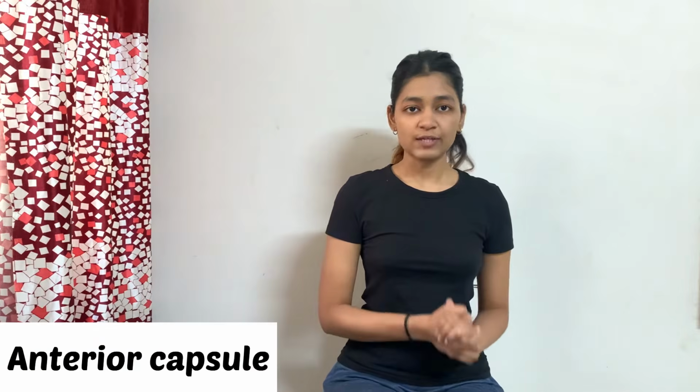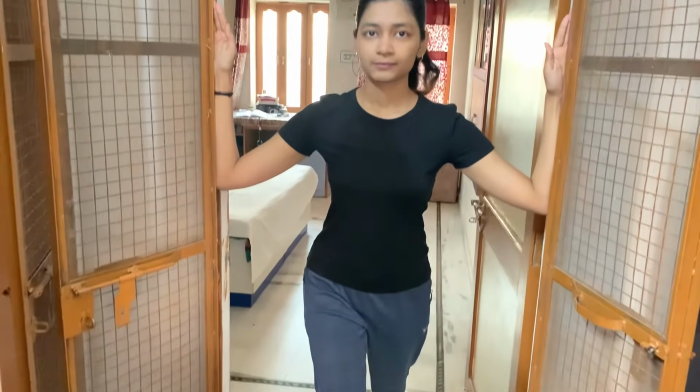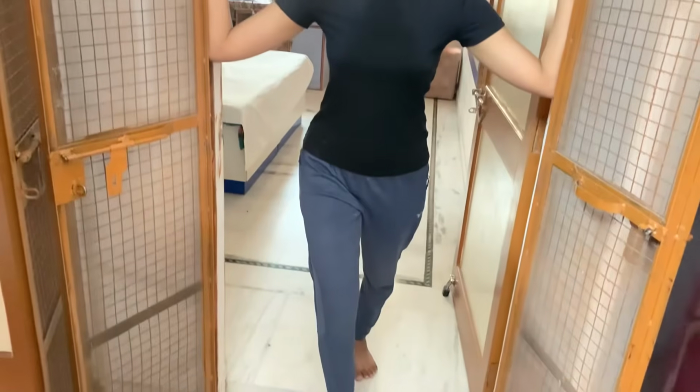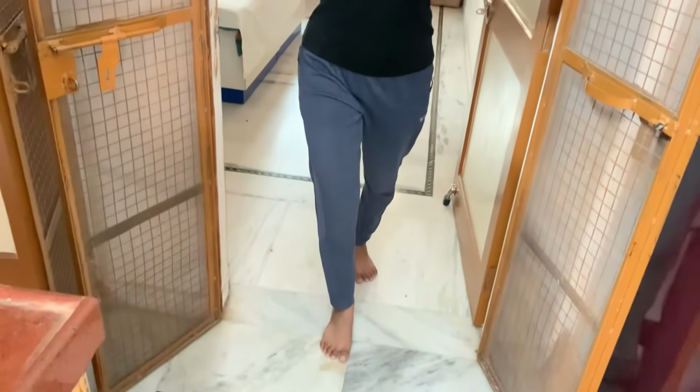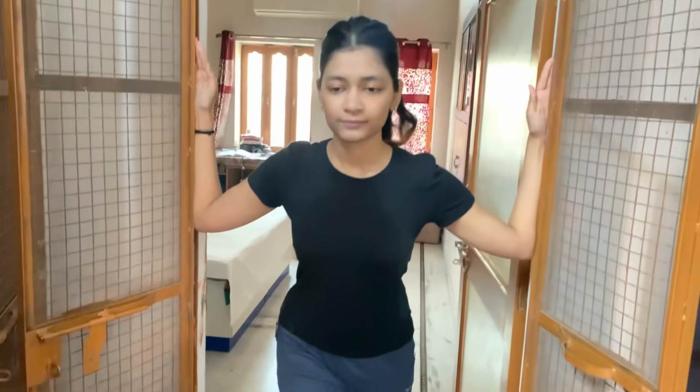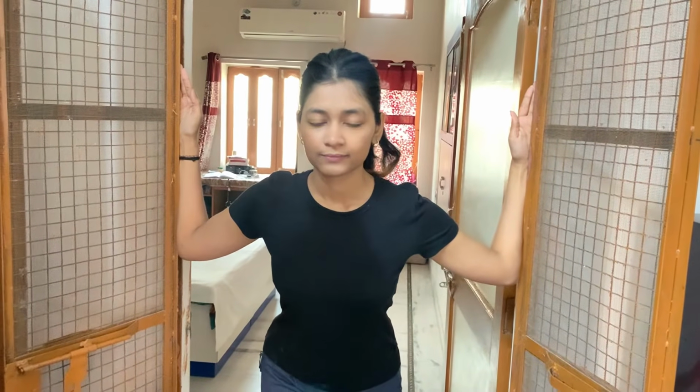So now stretching of the anterior capsule. To stretch the anterior capsule, you have to jam the door like this. Now to stretch the superior anterior capsule, the elbow will be positioned below the shoulder level. As you can see, my elbow is below the shoulder level to stretch the superior anterior capsule.